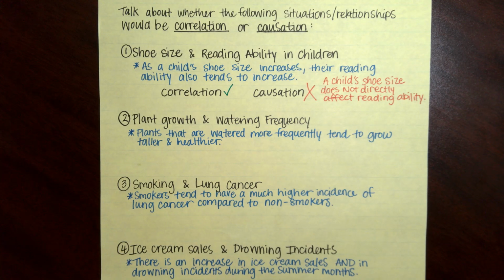One thing we could ask is, does watering a plant cause it to grow? If we stop watering a plant, is that going to also stop the growth? So what are we thinking? That would be my answer, that water directly affects the plant's ability to grow. It's not the only thing.